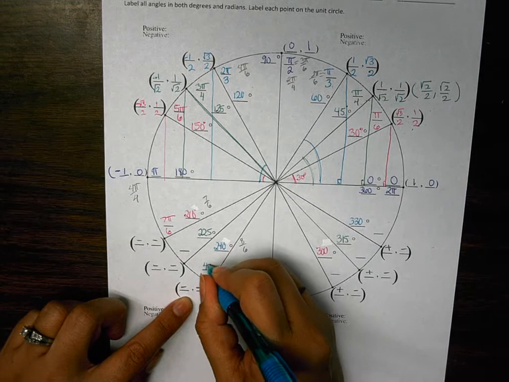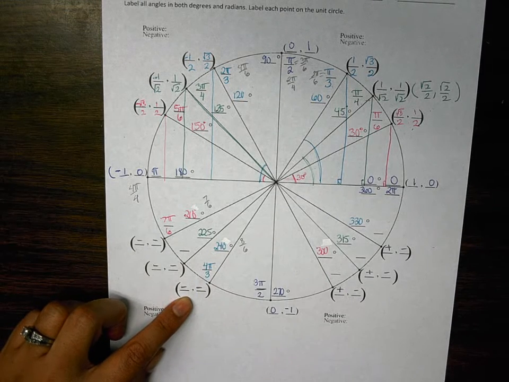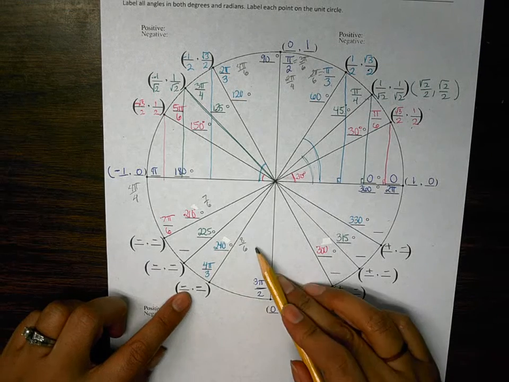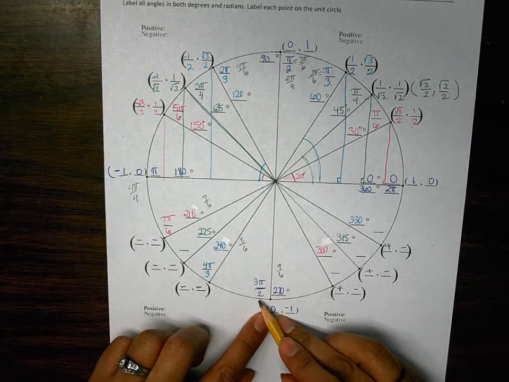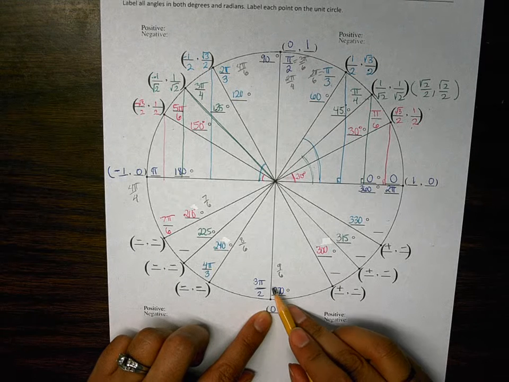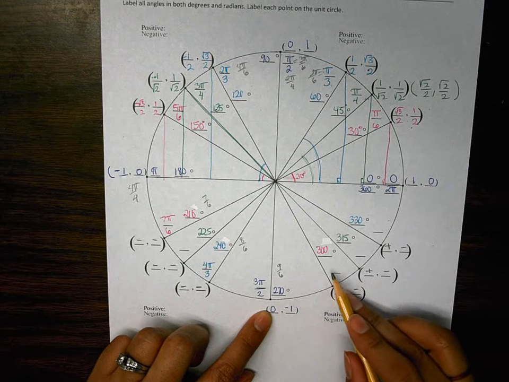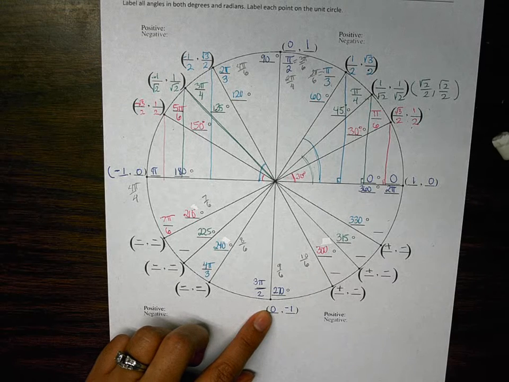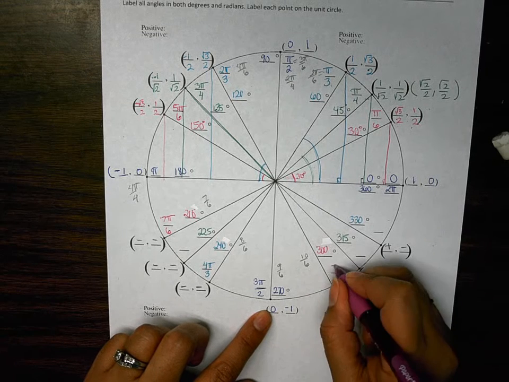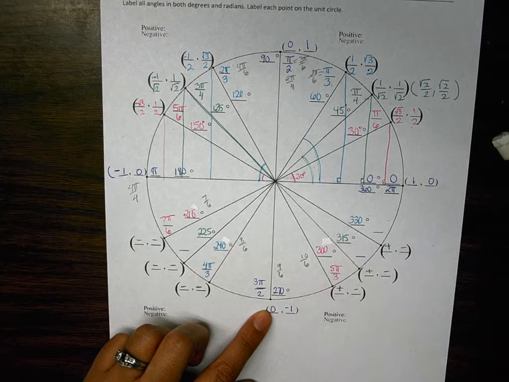4 pi over 3. Okay, so 8 over 6, this would be what? 9 over 6. Does that reduce to 3 over 2? Plus another one would be 10 over 6. Does that reduce? What is it? 5 pi over 3, and we're going to keep going.